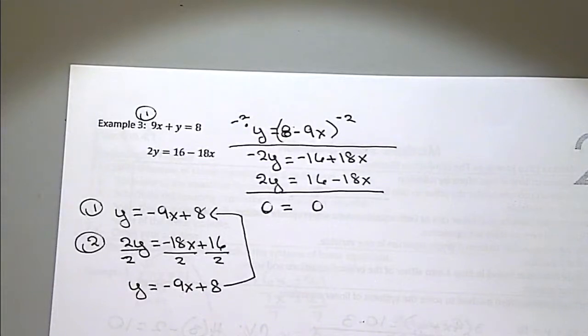In other words, these lines lay on top of each other, don't they? They overlap each other. They lay on top of each other.